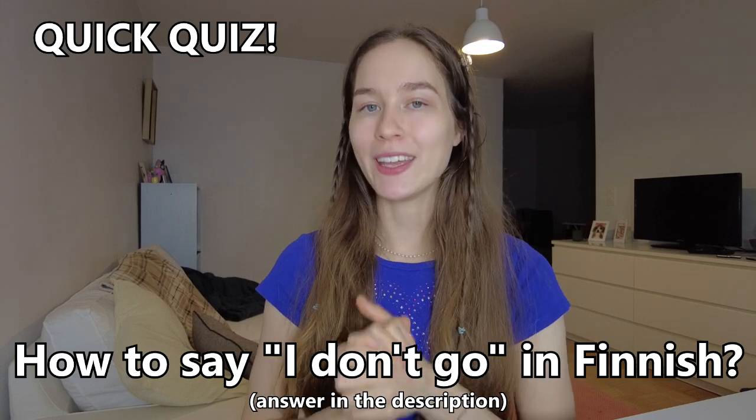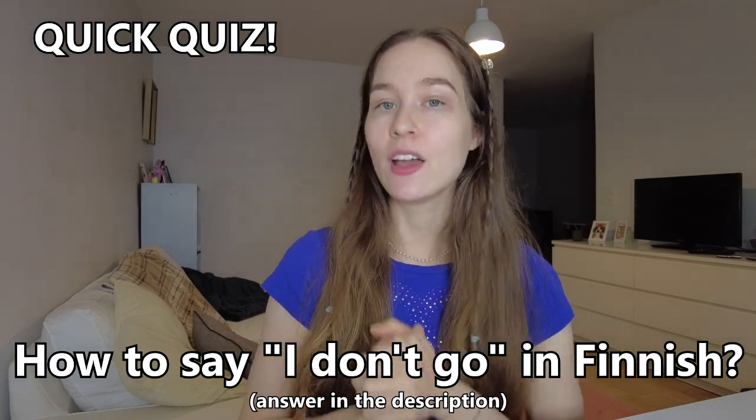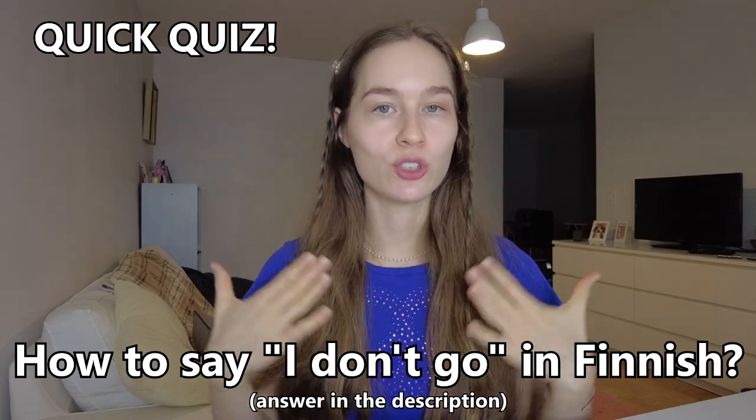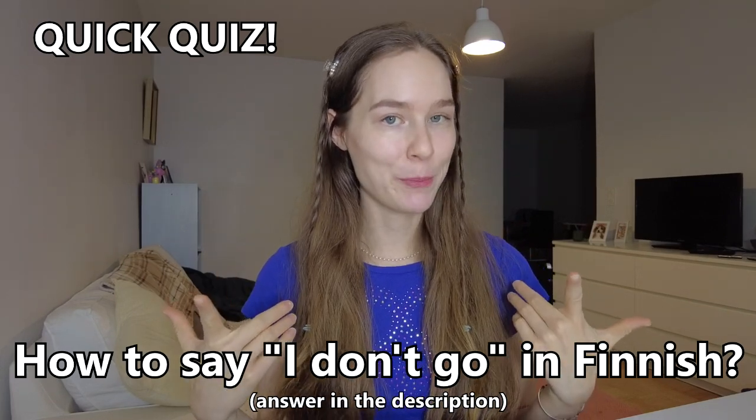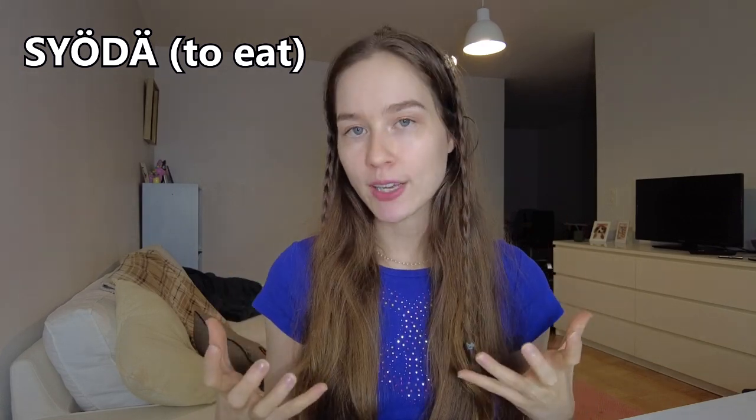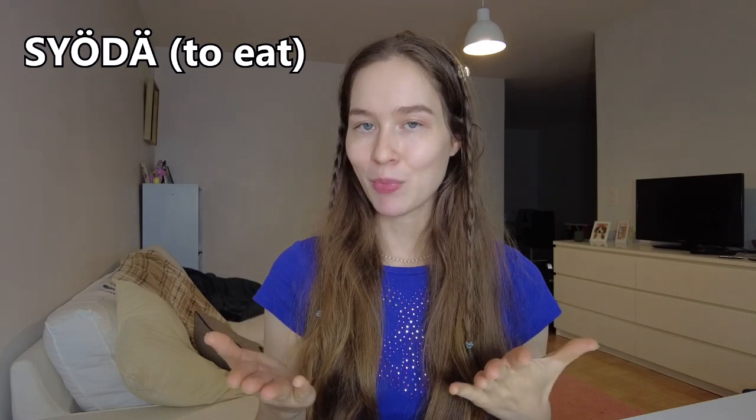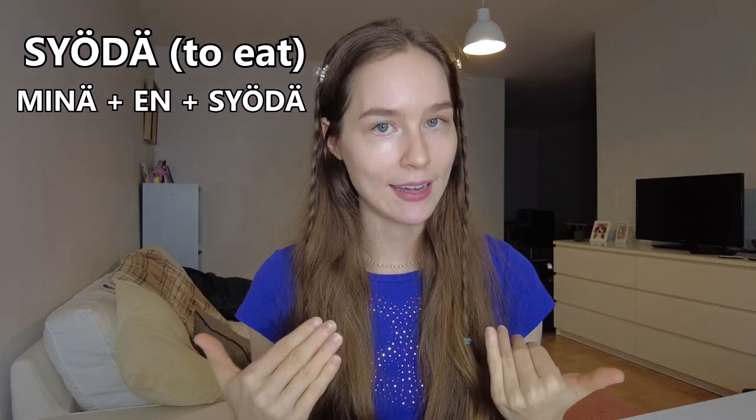Quick quiz. What is the kirjakieli and puhekieli way to say I don't go? Can you remember? Let's take one more example using the verb syödä. Syödä, to eat. So if we want to create simple sentences in negative, in present tense, saying I don't eat or you don't eat, first step is to pick the pronoun that we're using. We'll start with minä. I want to say I don't eat. Minä, and then we put the no word into the minä form. Minä en. And then syödä.